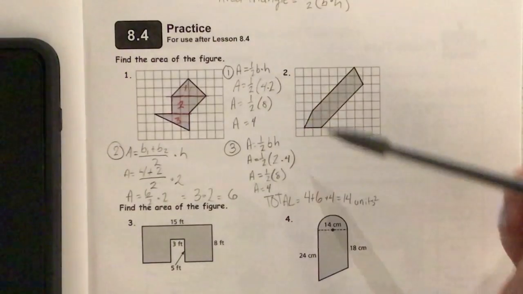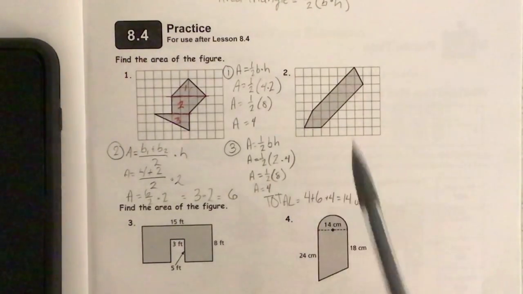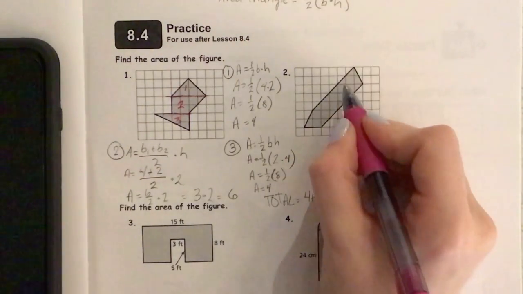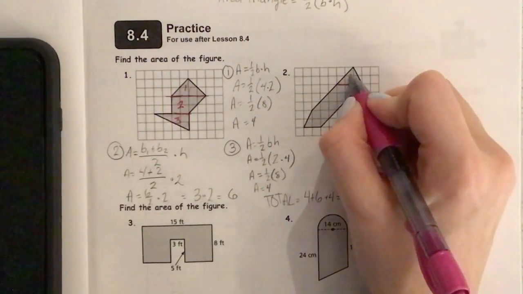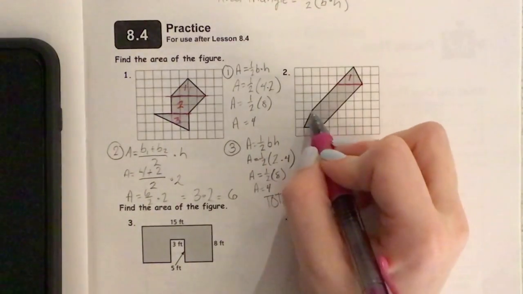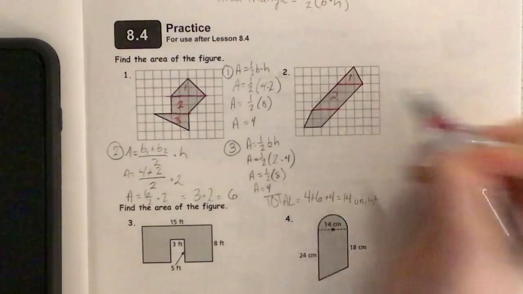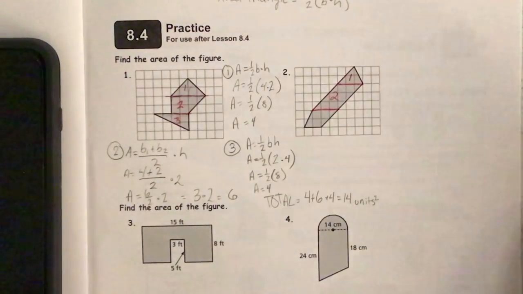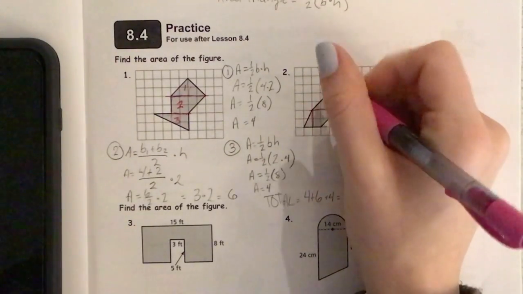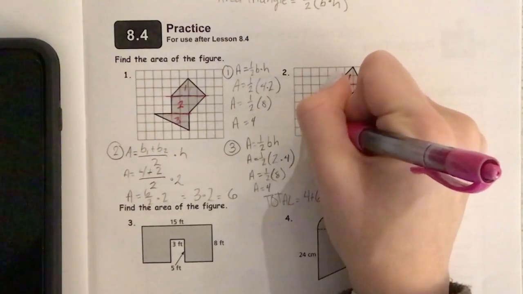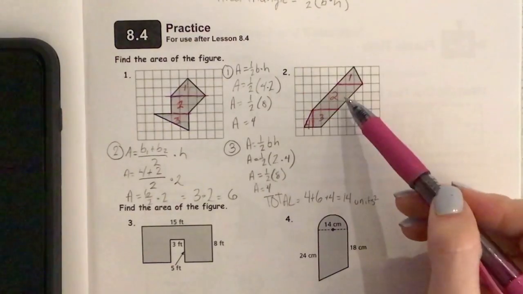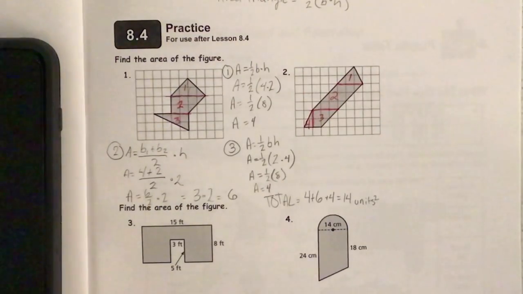Now that I've shown you how to do number 1, I'm going to show you how to break up number 2, but I'm going to let you figure it out on your own. So the best way to break this one up would be to make a triangle up here as number 1. Then we're going to turn number 2 into a parallelogram. So this section here is a parallelogram. Then we're going to break this awkward section up here into a trapezoid for number 3 and a triangle for number 4. All right, so we have triangle, parallelogram, trapezoid, triangle.